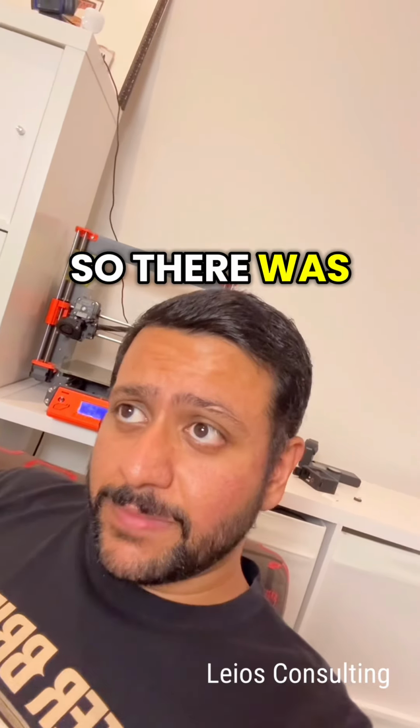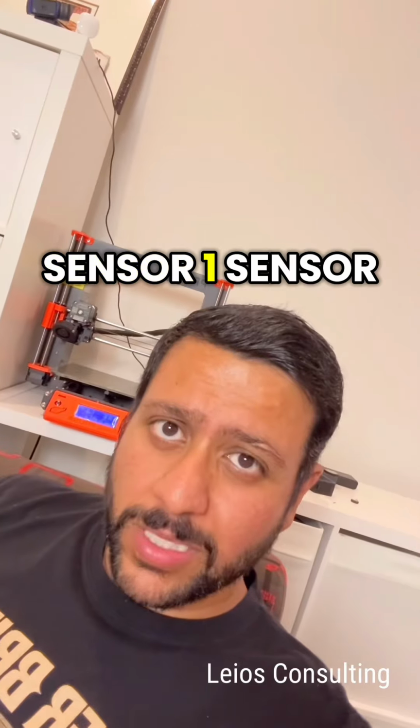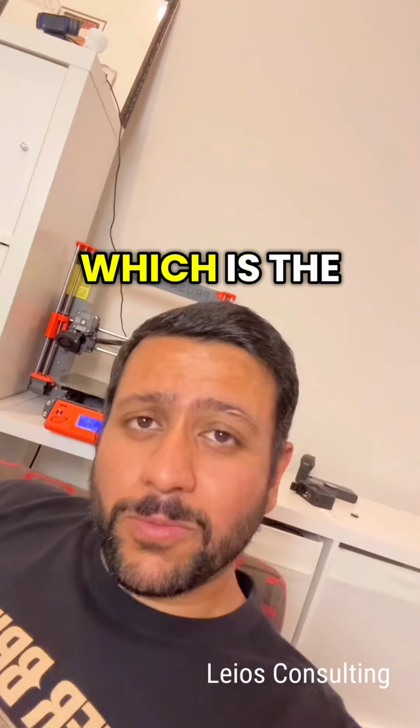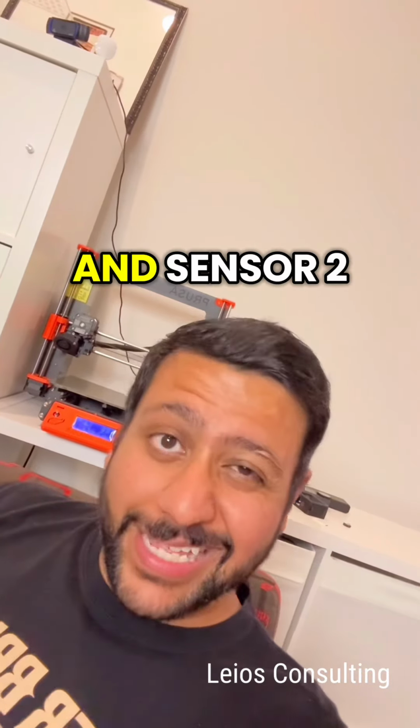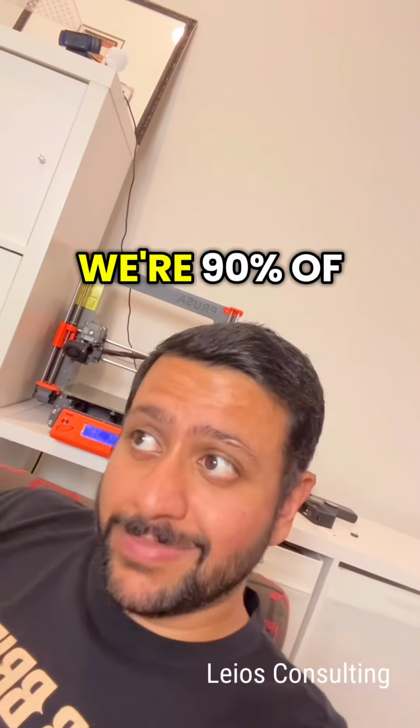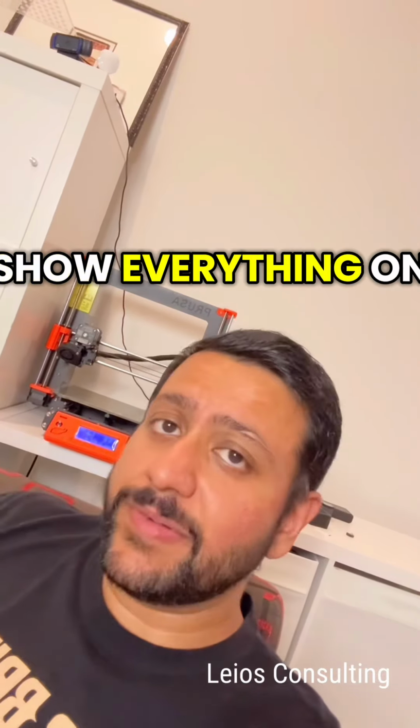So there was probe 1 tip, probe 1 sensor 1, sensor 2, sensor 3, probe 1 ambient, and then probe 1 composite, which is the tip, sensor 1, and sensor 2. The same thing for probes 2 and 3. With that done, we're 90% of the way there. Now we can show everything on our homepage.